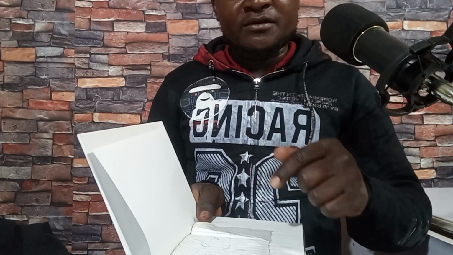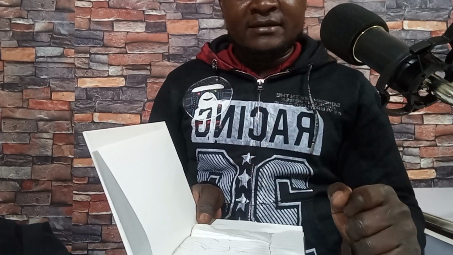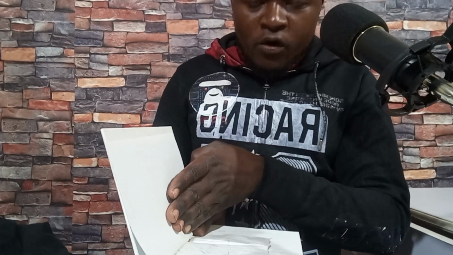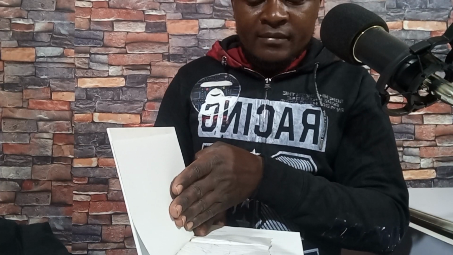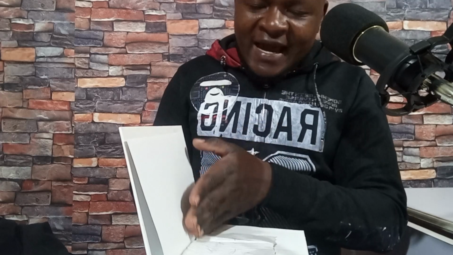Now that's where people go wrong, and this is the main cause of lamination in buildings, because the minute that DPM doesn't reach the wall properly, you know what happens?